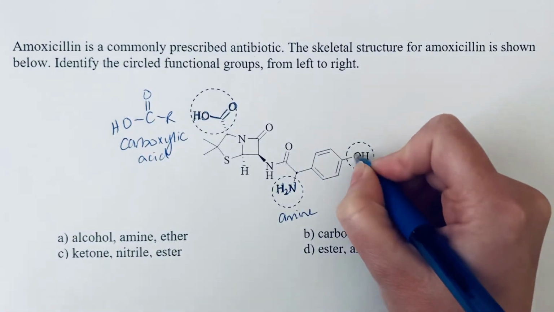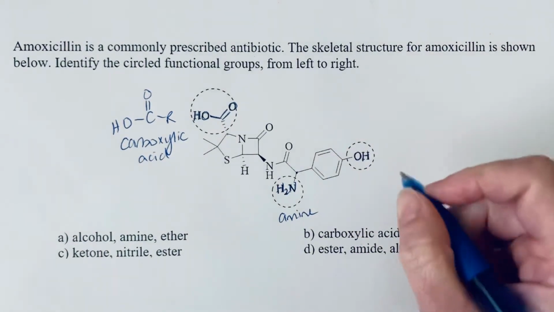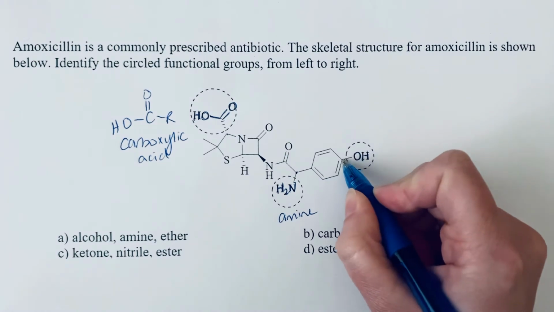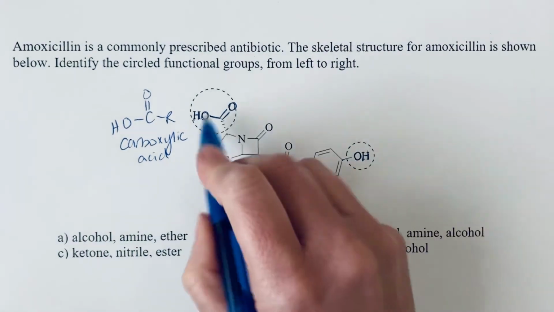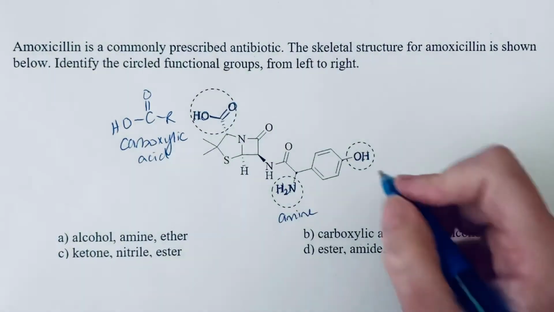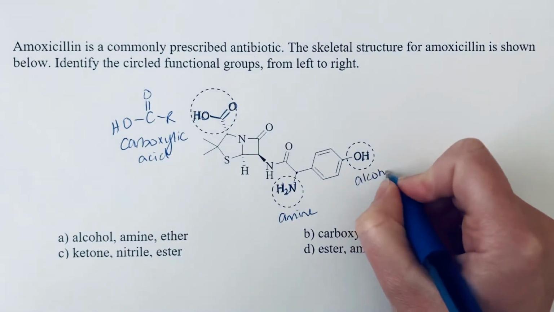And here in our last group, we see OH. And so if this was attached to a carbon that had a double bond to oxygen, it would be a carboxylic acid like we see up here, but it does not have that. So this is an alcohol.